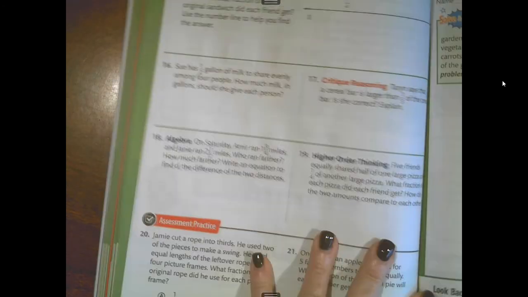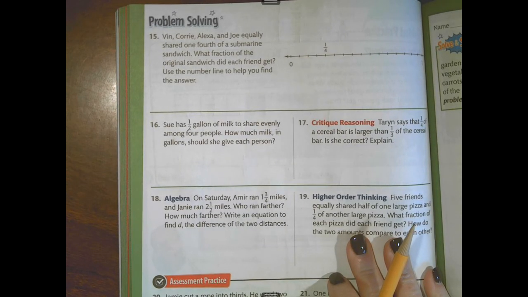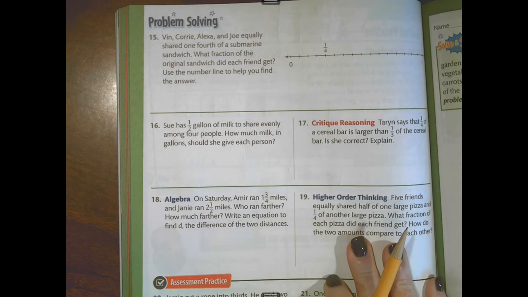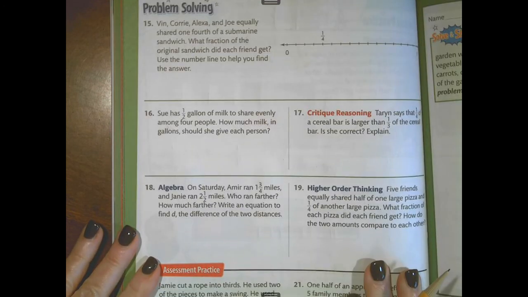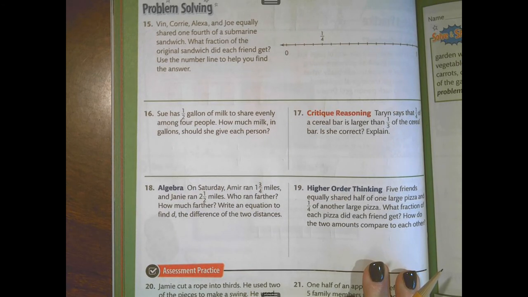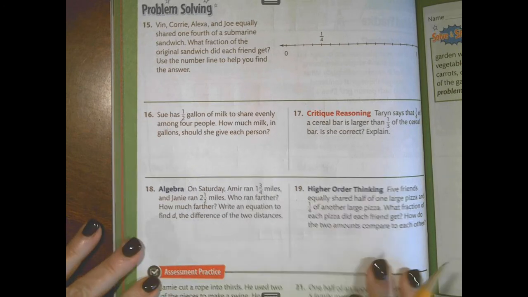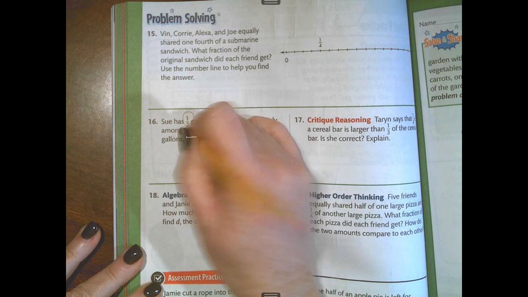All right, the last thing we're going to do is go over to page 404, and we're going to look at a couple of the word problems that pertain to today's concept. We're going to start with problem number 16. Sue has half a gallon of milk to share evenly among 4 people. How much milk in gallons should each person receive? So she has half a gallon, and she's going to split it among 4 people.